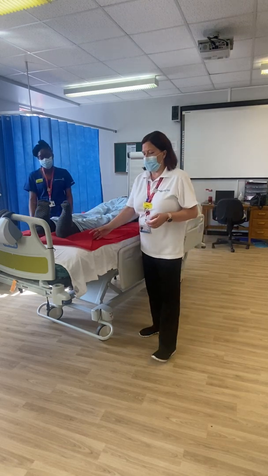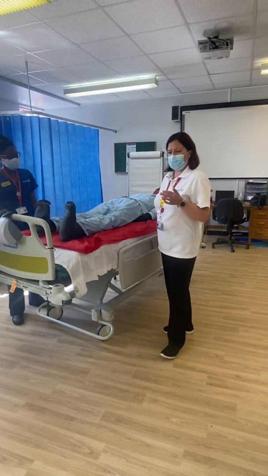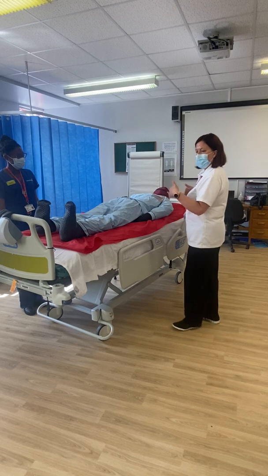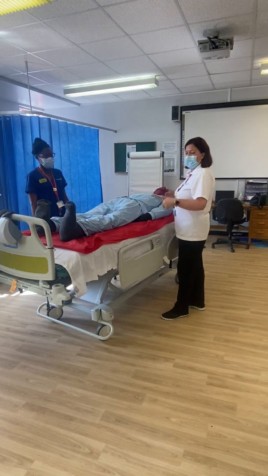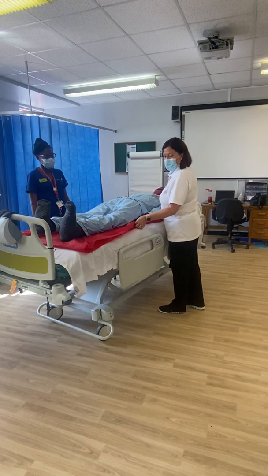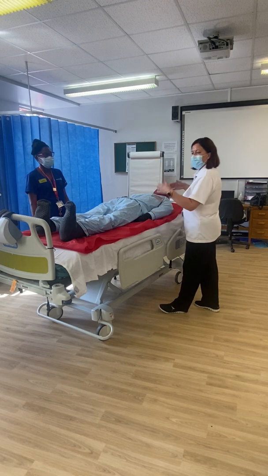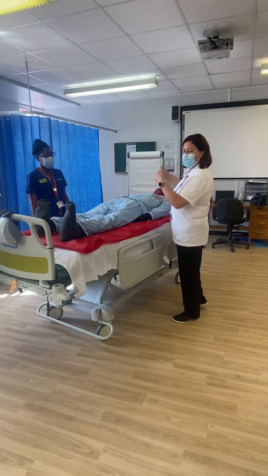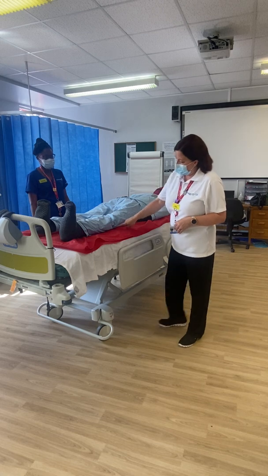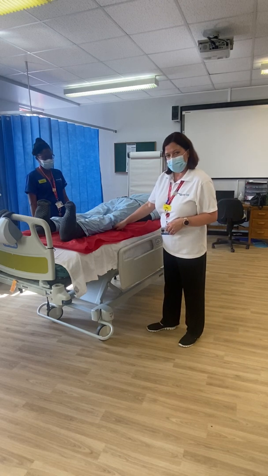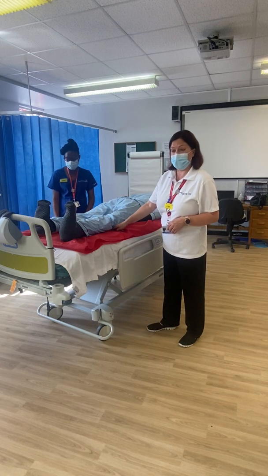In order to take the slide sheet out, we can use two methods. We can either roll the patient as we did before, in which case we would roll the patient, tuck the slide sheet up underneath them, roll them back, and then take it out that way. Or there is a natural gap that occurs underneath the patient's knees when they're lying flat.